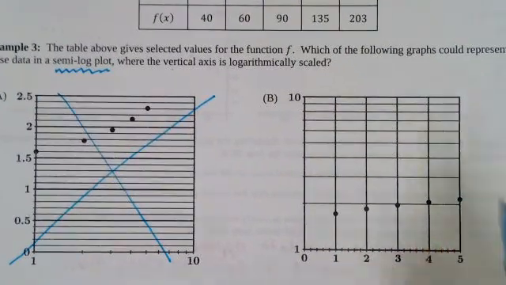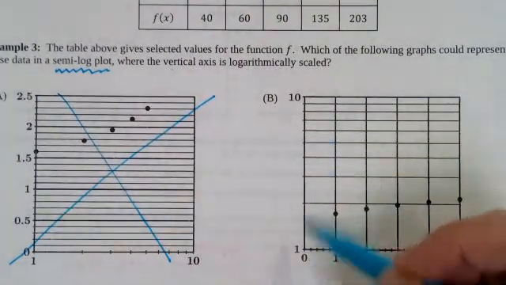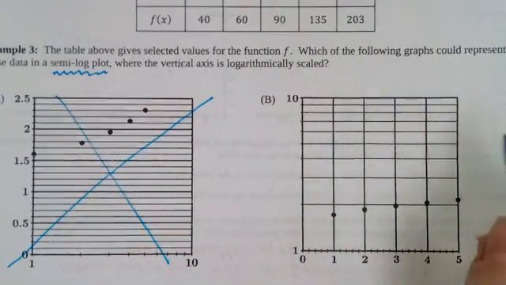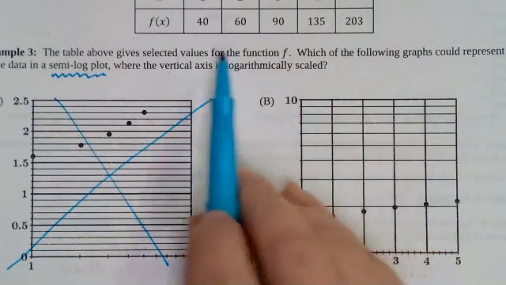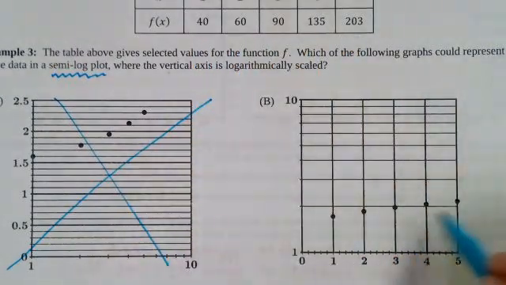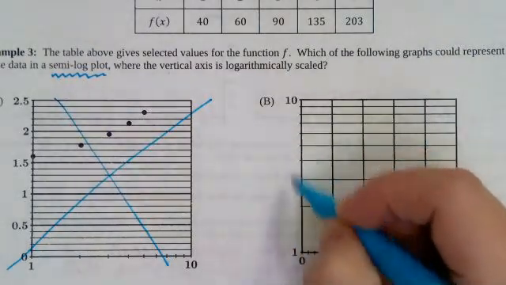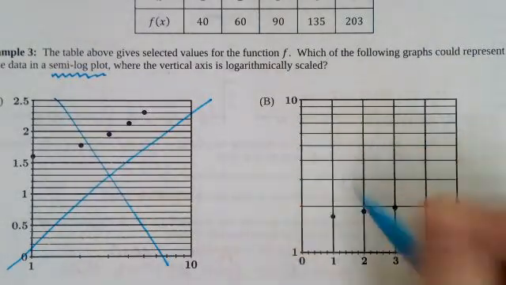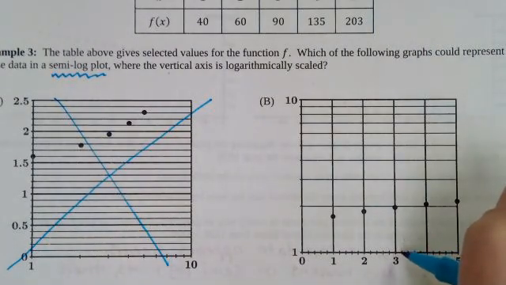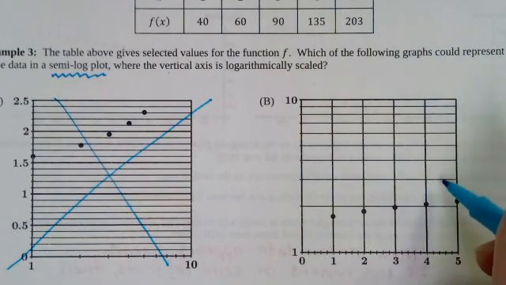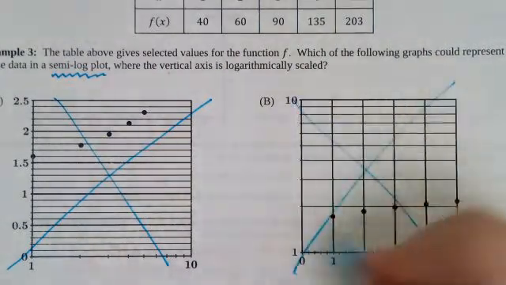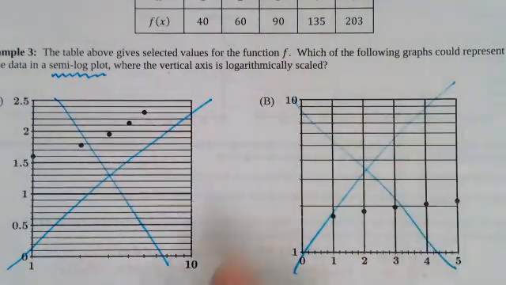Now look at B. This one is logarithmically scaled on the vertical axis, which is great. But look at your data points. My outputs, my y's, should be 40, 60, 90, 135, 203. That is not what we're having. All of these outputs are between 0 and 10. Actually, most of them are between 1 and 3, right? So this is not it. I don't have the correct data points.